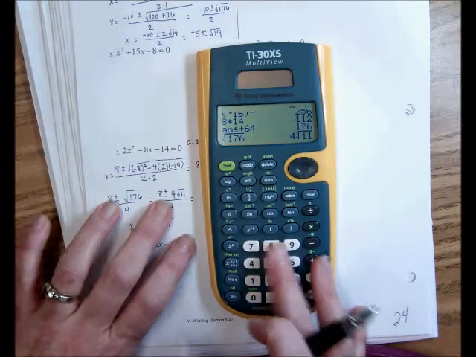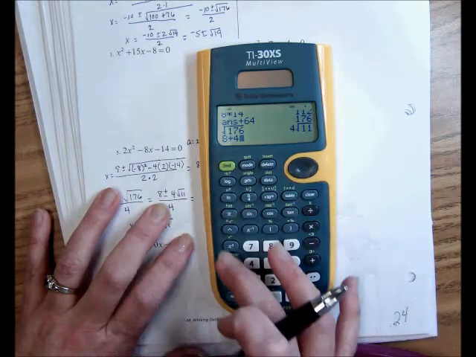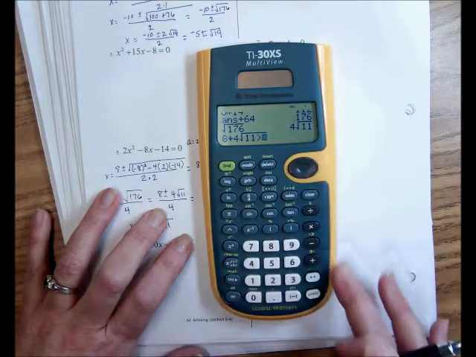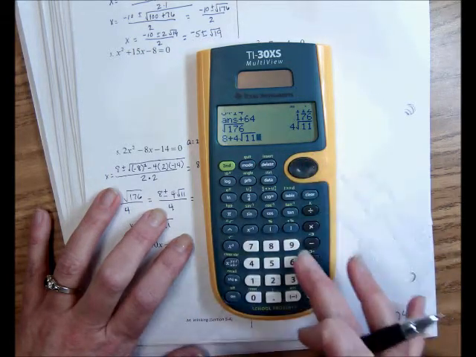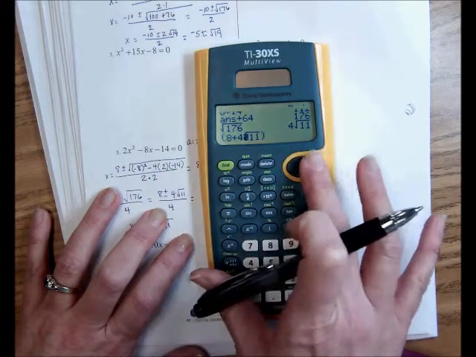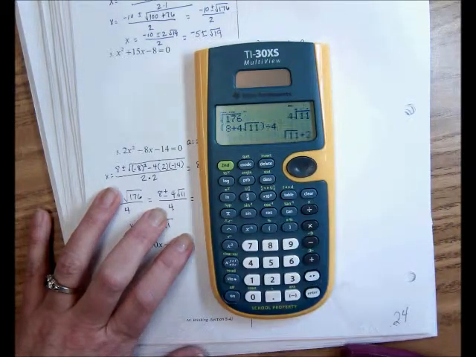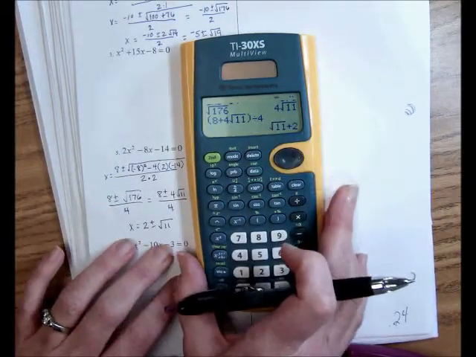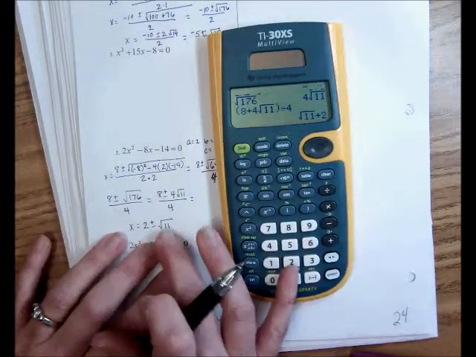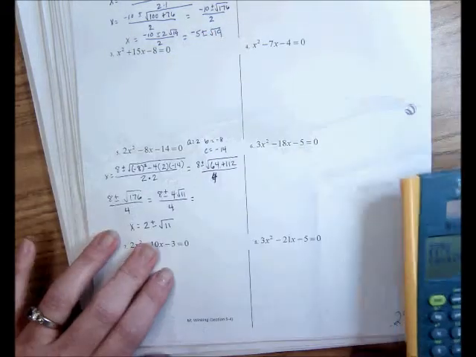So let's just take one of them. You can't do plus or minus, so I'll just do 8 plus 4, and then I'll do the square root of 11. And then I need to put parentheses around all of this, but I need to do it when it's outside of the radical. So let's go back to the front and insert a parentheses. And then I need to take this whole value and divide it by 4. And let's see. It gives me the value of the square root of 11 plus 2. But it's also the negative square root of 11 plus 2. So it does look a little bit different on your calculator, but you can do it either way.